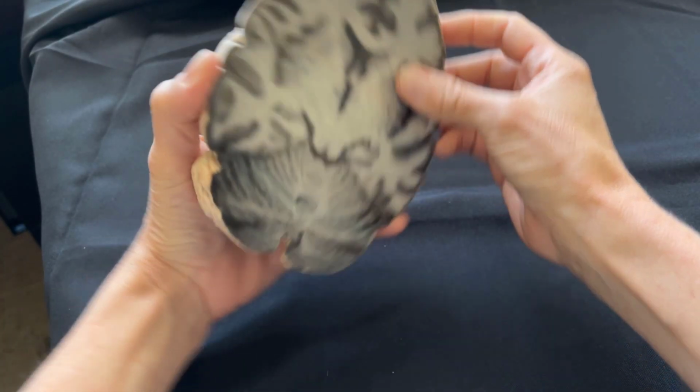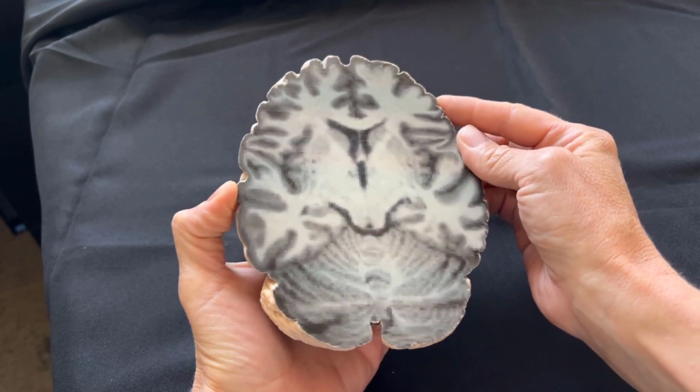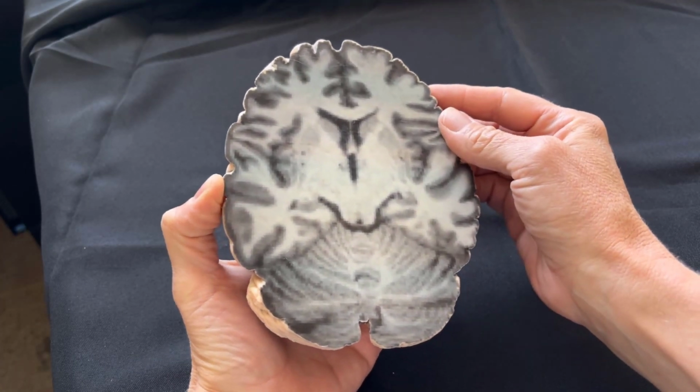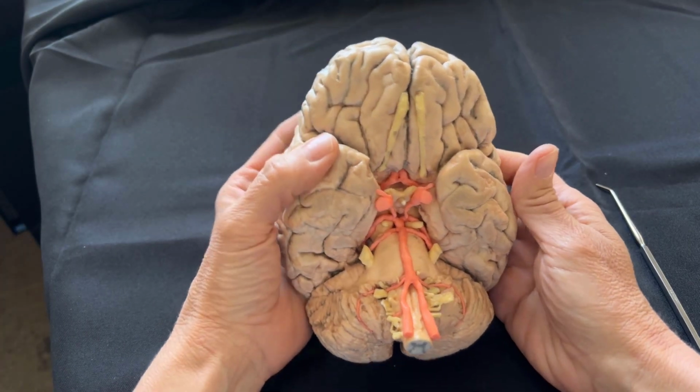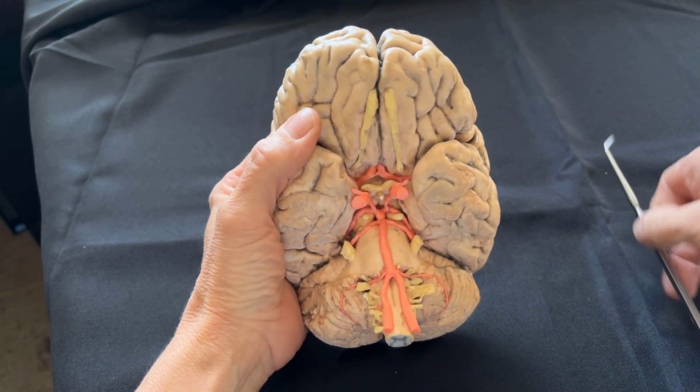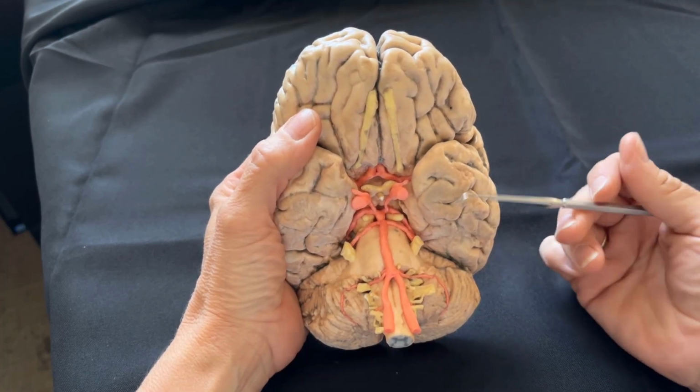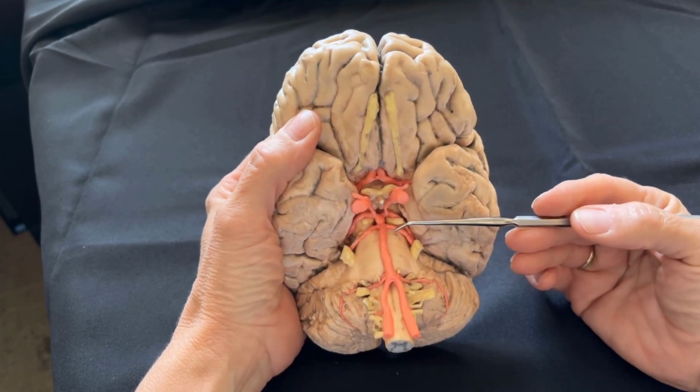The model is pretty neat on the back. You can see the cross-section that corresponds, the MRI, that corresponds to this particular slice. And so what I'm going to do is to walk you through the anatomical relationships of the cranial nerves on the surface of the brainstem.